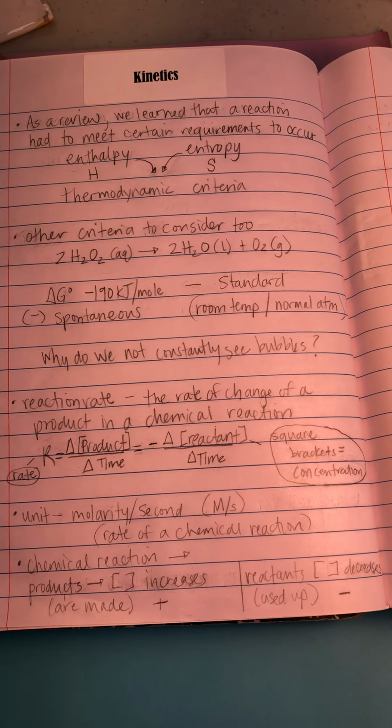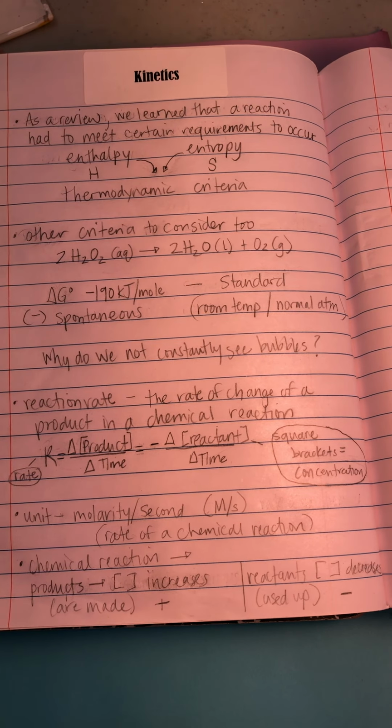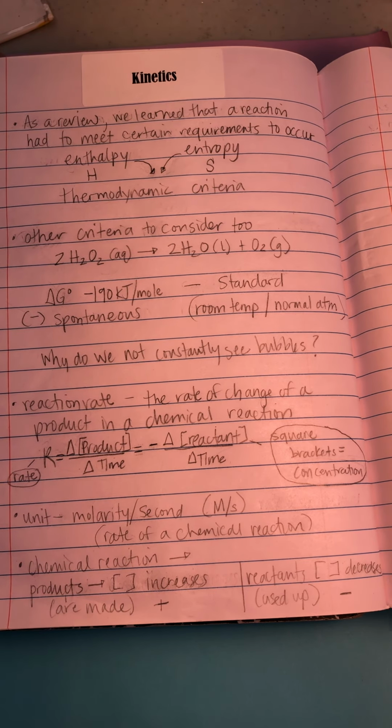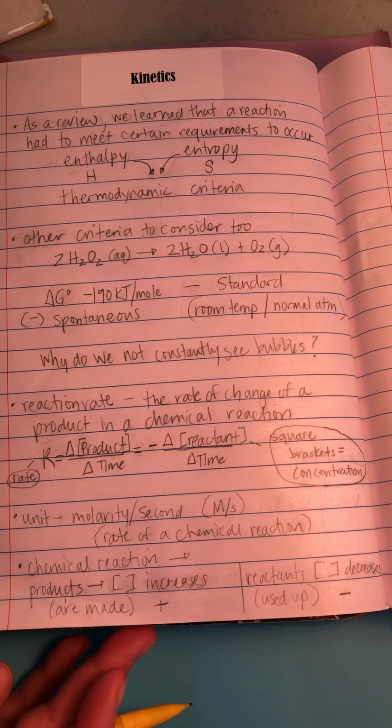It wouldn't mess around with who bonded with who, but it could speed it up. Or if the reaction was so fast, could I give it something to slow it down without actually changing the reaction itself? We'll see later in the world of what we call the catalyst.